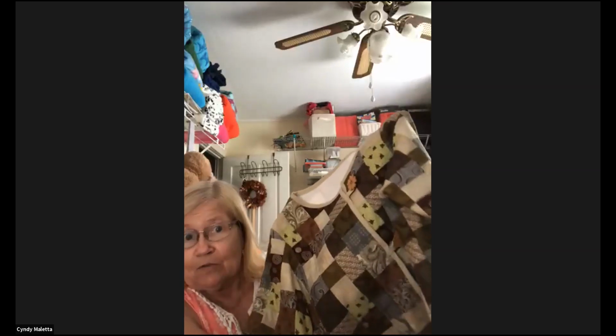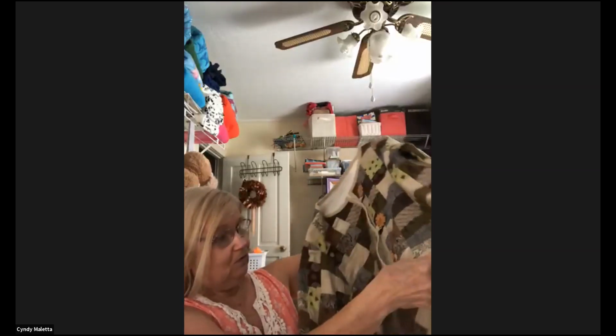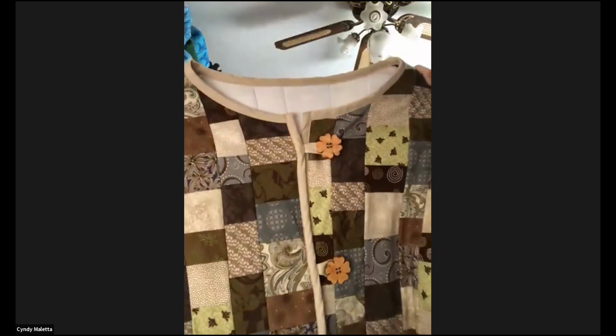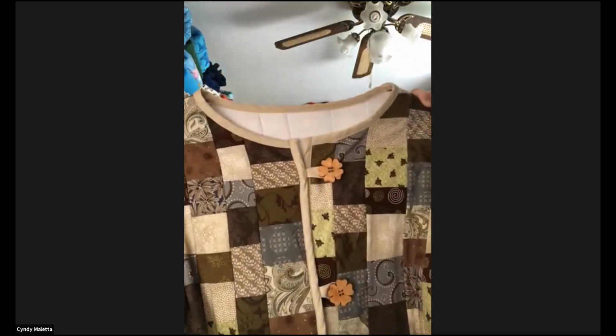Oh my gosh, you have... Oh, cute. It's a jacket. I love it. It's a sweatshirt. I love it even more because it's cozy and pretty. Nice. It's just strips sewn to a sweatshirt.